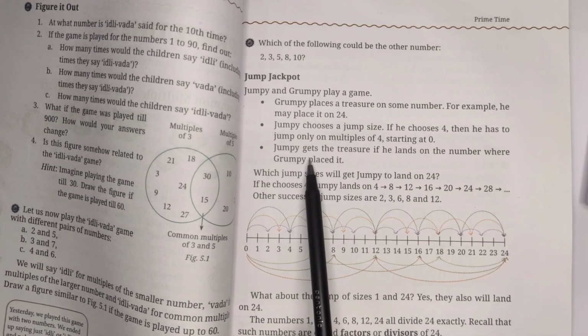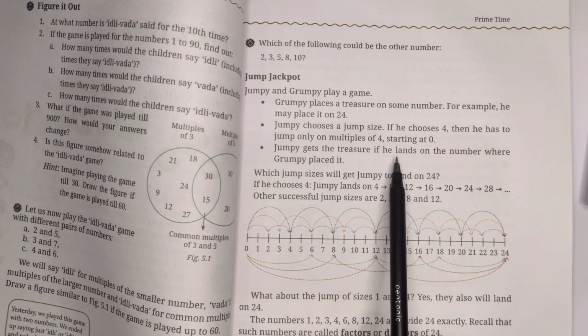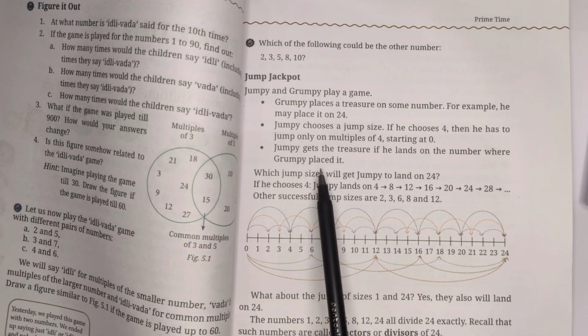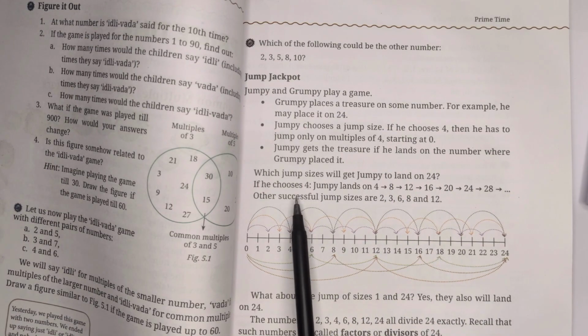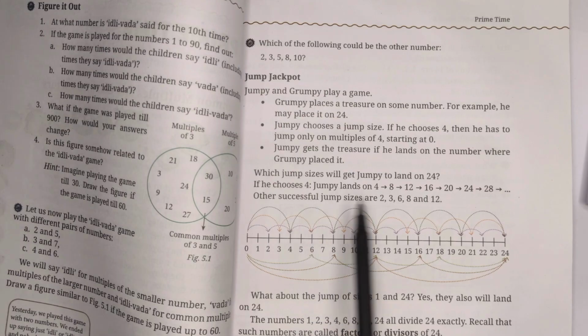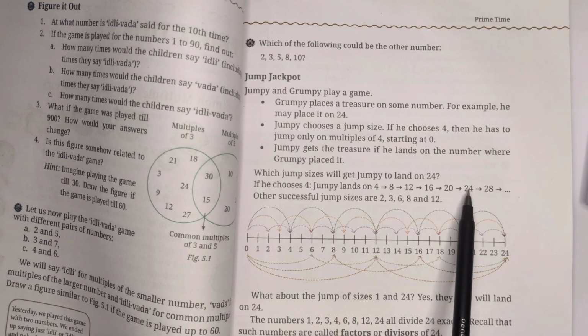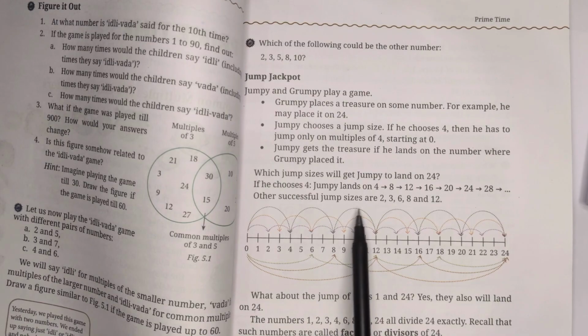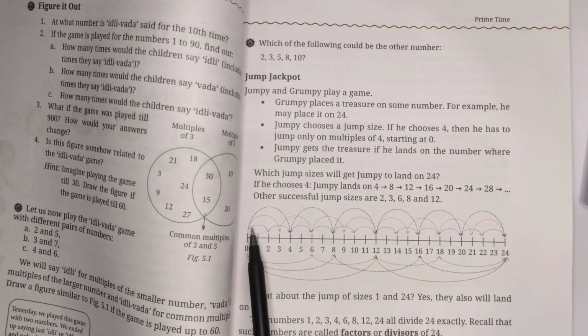Starting at 0, Jumpy gets the treasure if he lands on the number where Grumpy placed it. So if he chooses 4, that is going 4, 8, 12, 16, 20, 24, landing on 24. The other successful jumps: if he chooses the jump of 2, then also it will come on 24.